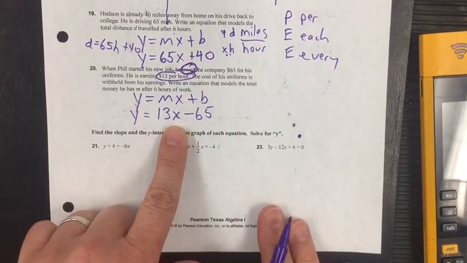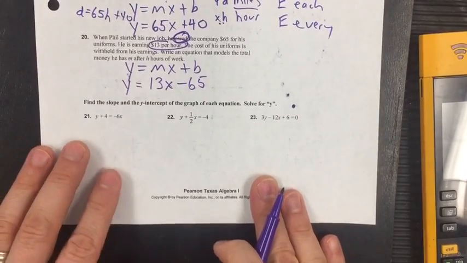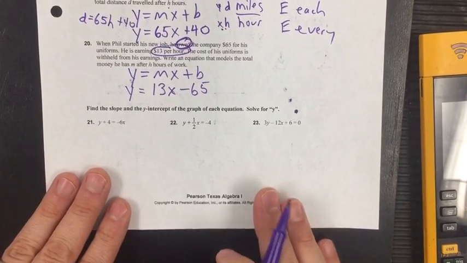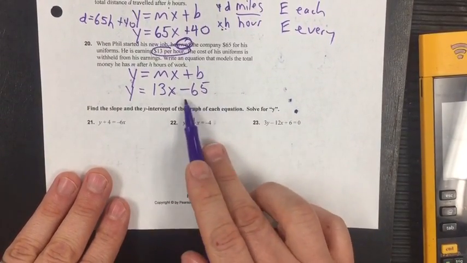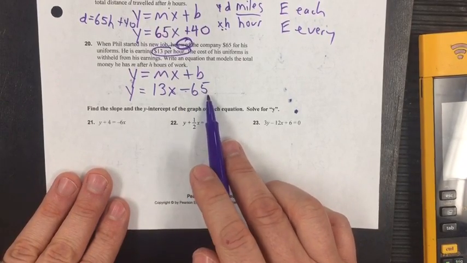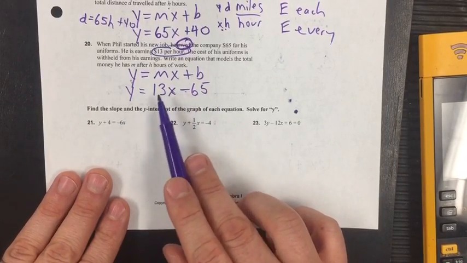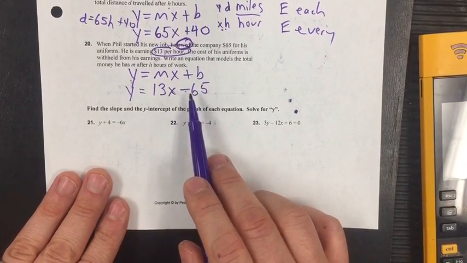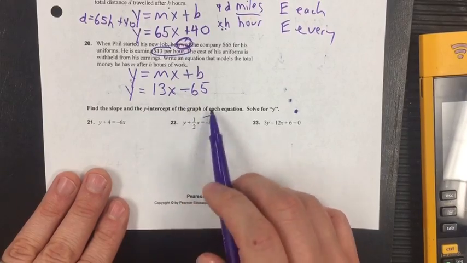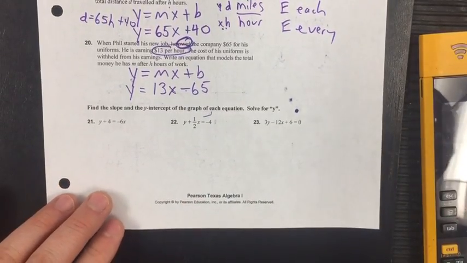Those little details are important that you have to pull that out of the vocabulary. It's not always obvious just by looking at the numbers. Since he owes the $65, that's the negative one. That's the B. So he's starting $65 in debt, basically. He's got to work a few hours just to get up to zero, and then after he gets to zero, any more hours he works, he starts making money. Make sense?